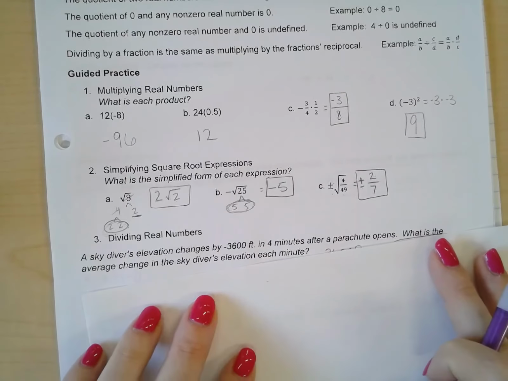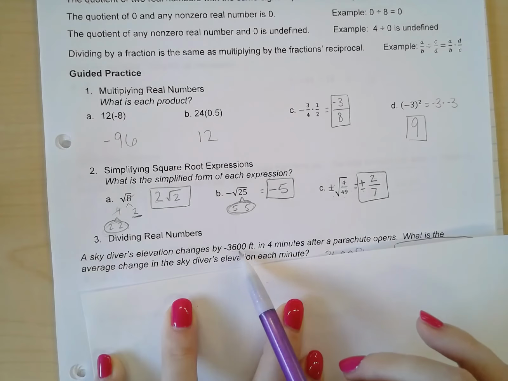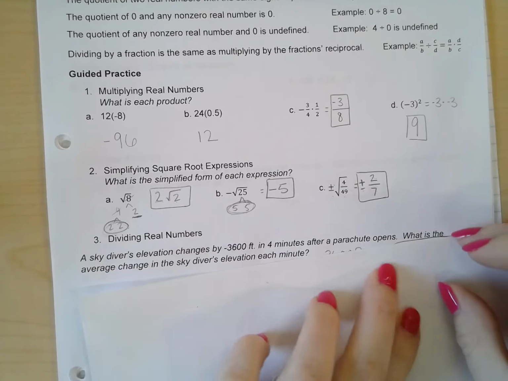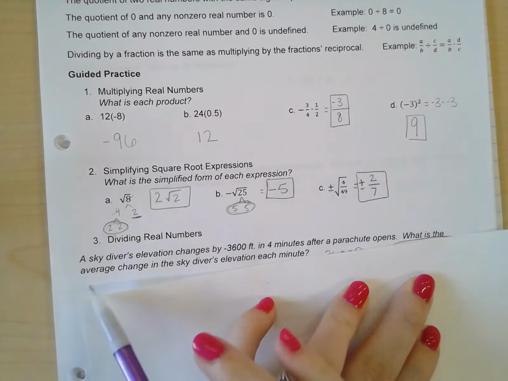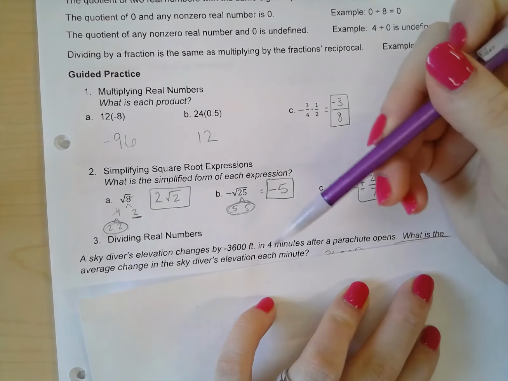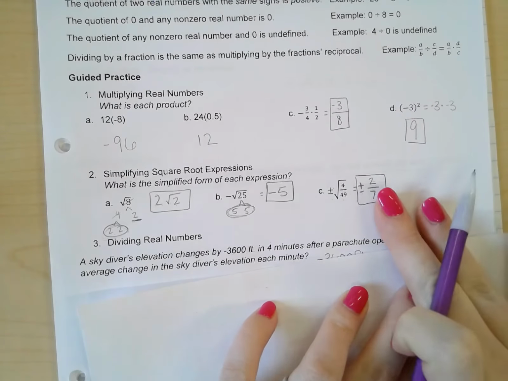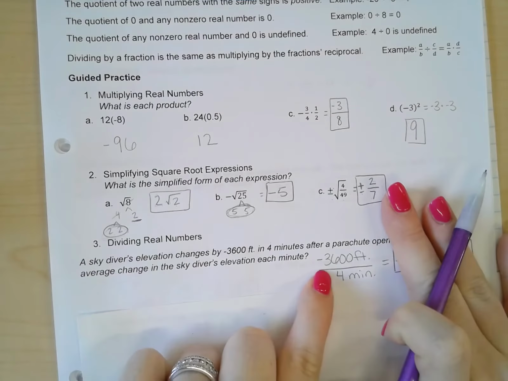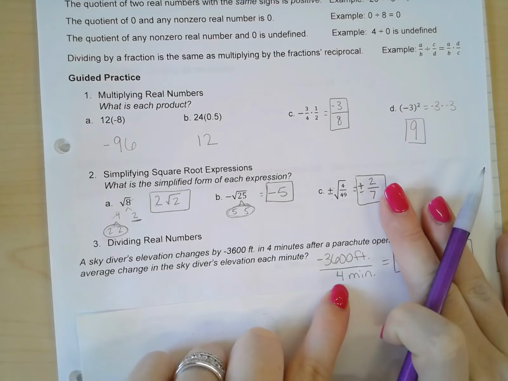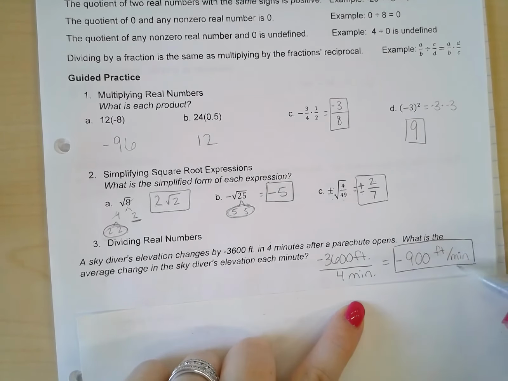The next one says a skydiver's elevation changes by negative 3,600 feet in 4 minutes after a parachute opens. What is the average change in the skydiver's elevation each minute? So I want to go from 4 minutes to 1 minute. The way that you do this is you take that negative 3,600 feet and you divide by 4 minutes. And so that'll give you negative 900 feet per minute. So the skydiver is falling 900 feet each minute when this parachute is opened.